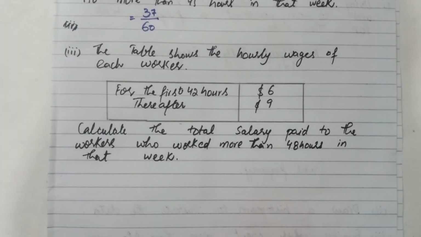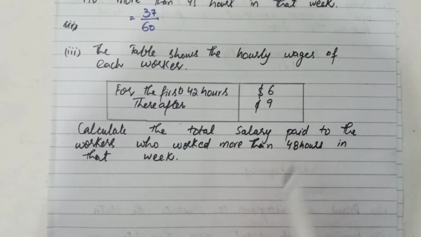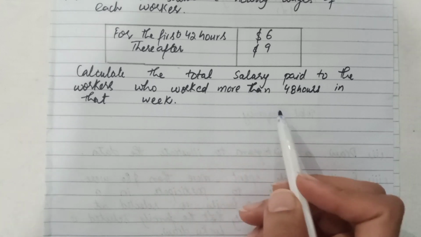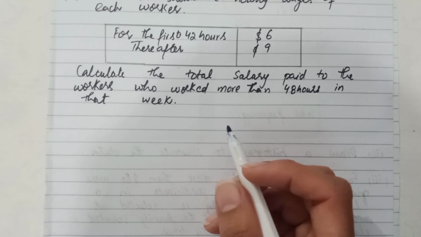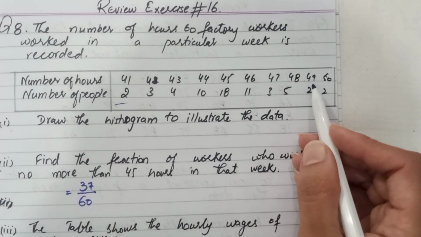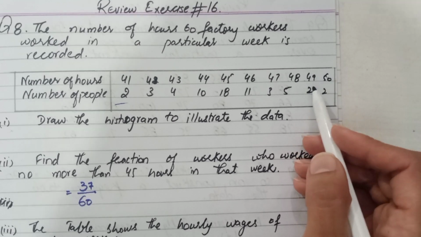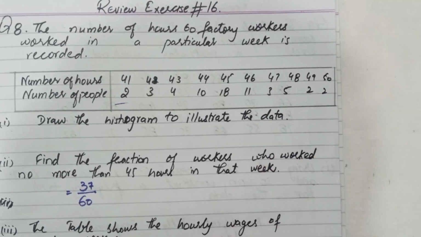In the third part, the table shows the hourly wages of each worker: for the first 42 hours, $6, and thereafter $9. These are the hourly wages. We have to calculate the total salary paid to the workers who worked more than 48 hours in that week. These are the workers who worked 49 and 50 hours. First we calculate the wages for 49 hours, then for 50 hours.